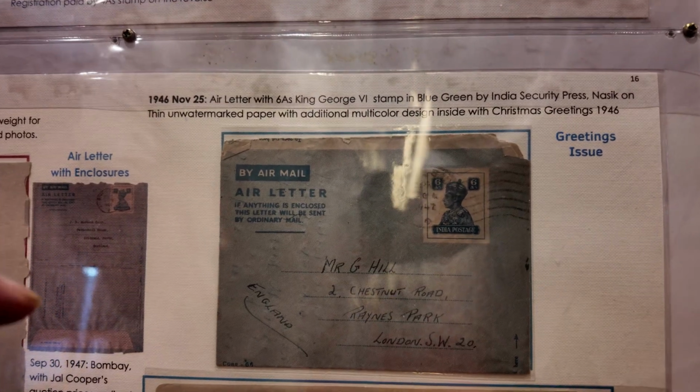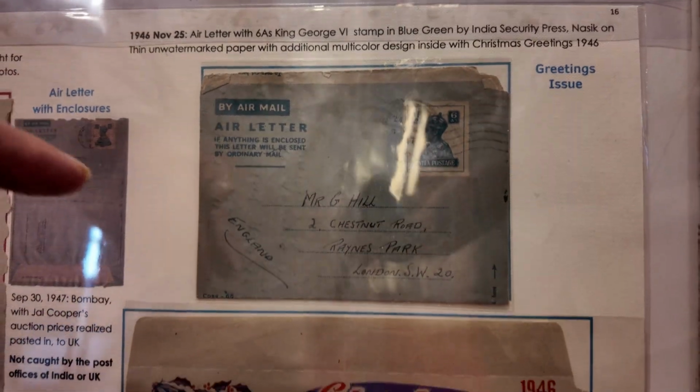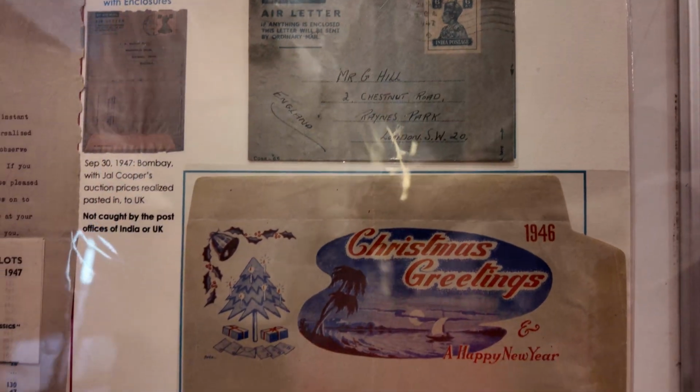And this is the second issue of Christmas and New Year greetings of 1946. So this is the last issue of King George VI.